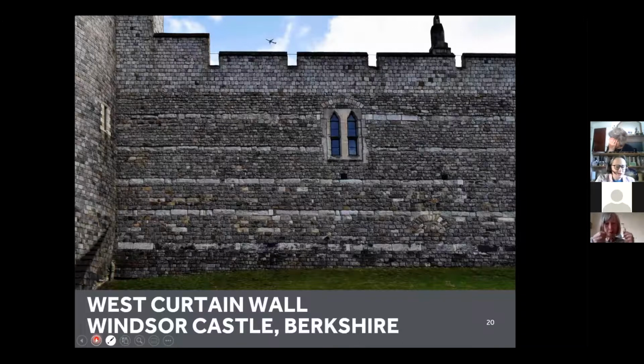So I'm hoping that you can see the difference between medieval blocks, and they're quite regular, but the difference between them and the really regular Victorian blocks. This stuff at the top was added on by Salvin in the 1860s. And then we've got a lace of limestone running through, but it's mostly Sarsen.